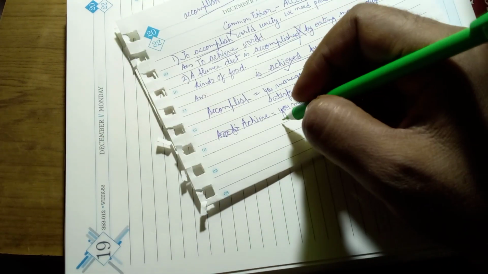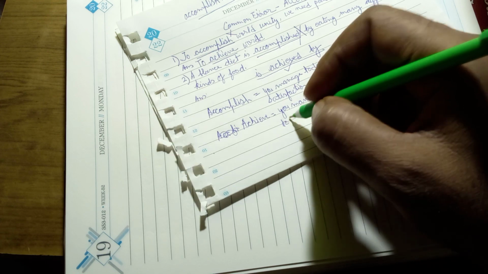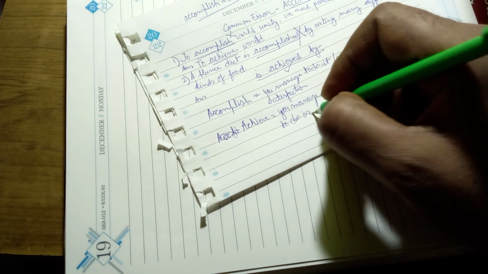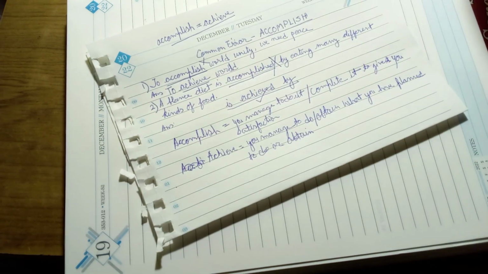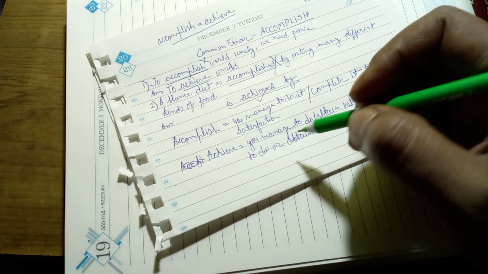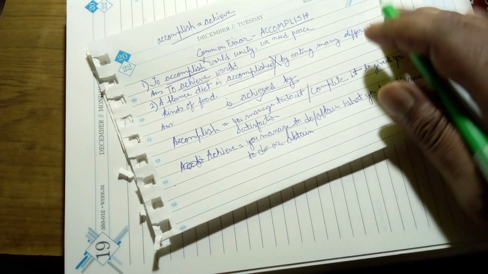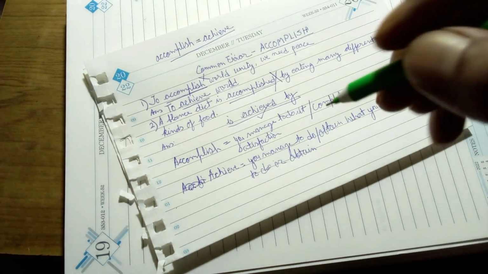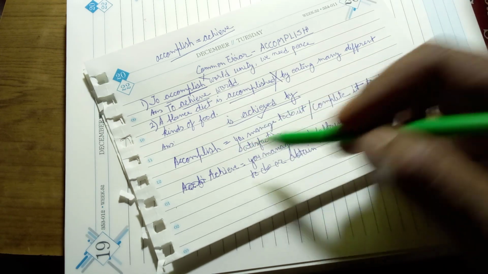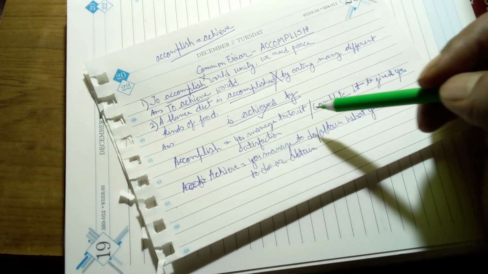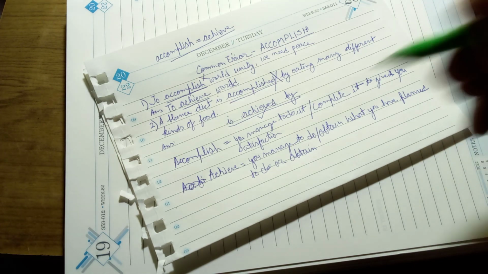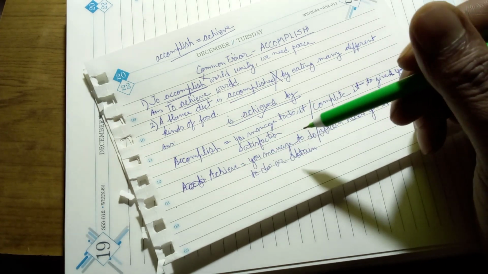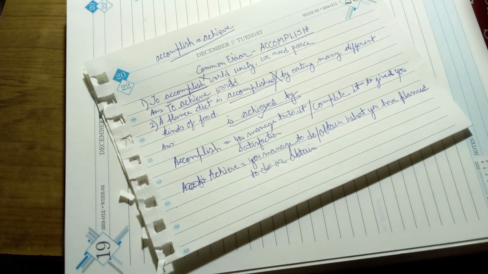This is the meaning of achieve. It is the similar meaning, but not exactly the same. Accomplish means you manage to do it or complete it, which gives you satisfaction. And achieve means you manage to do or obtain what you have planned to do or obtain.